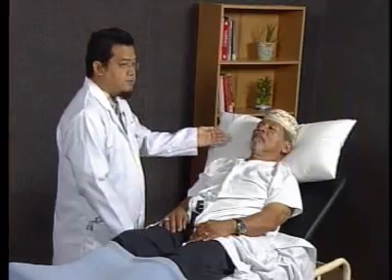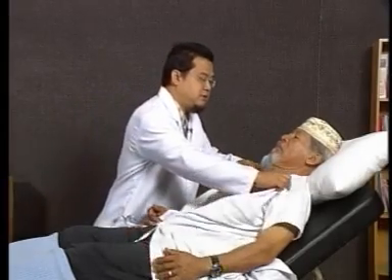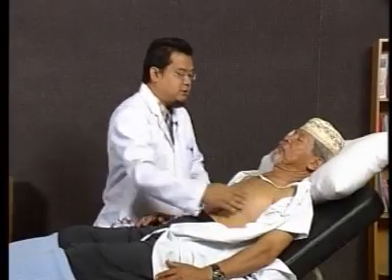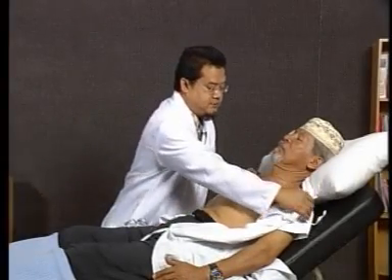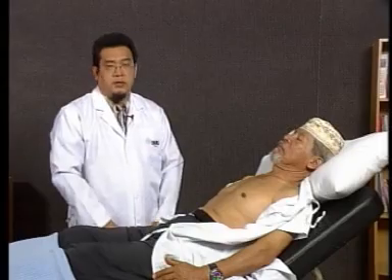Okay. The next thing that we need to do is to make sure that the patient is in good position. And for cardiovascular examination, we need to position the patient 45 degrees propped up. And along with that, we need to expose the patient well. Pakcik, saya buka baju sikit ya. Adequate exposure of the chest is very important.